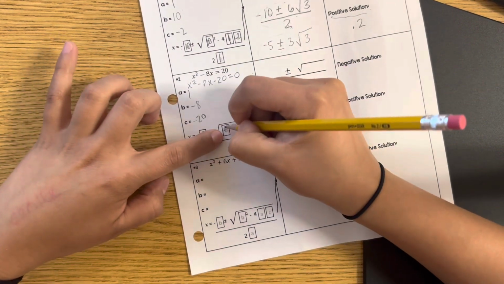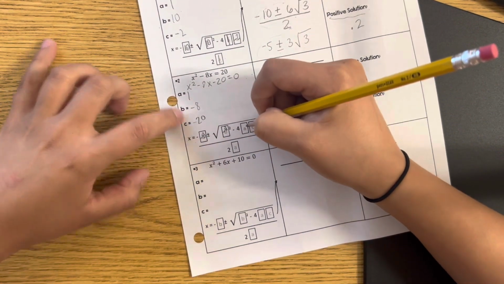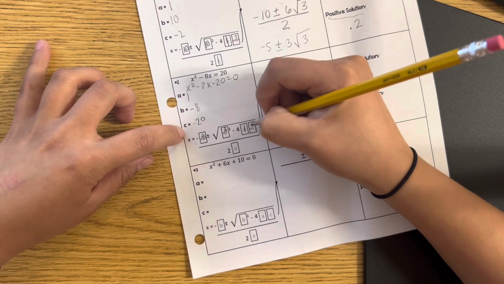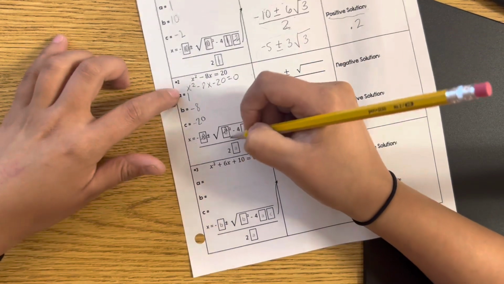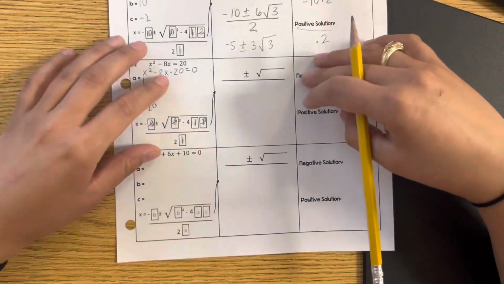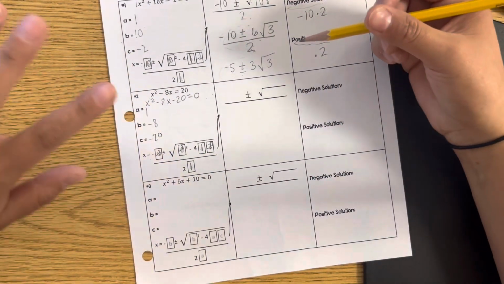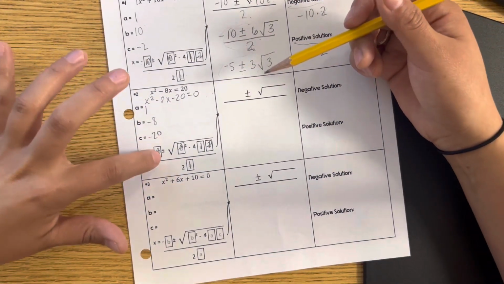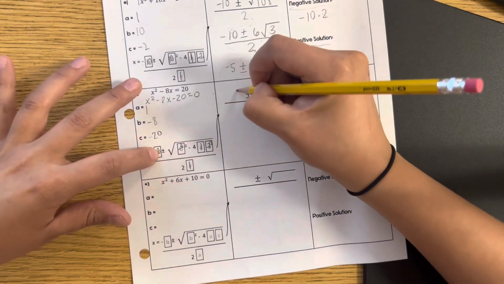B is negative 8 again, minus 4A times C, which is negative 20, and then 2 times 1. So you got to know how to use the formula. Then we're going to simplify it. So this is where we have to be careful. A negative times a negative 8 changes it to a positive 8.